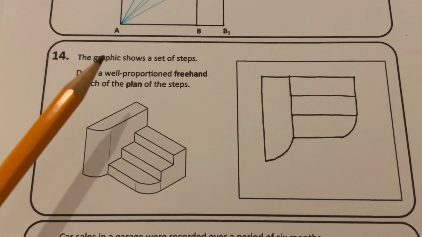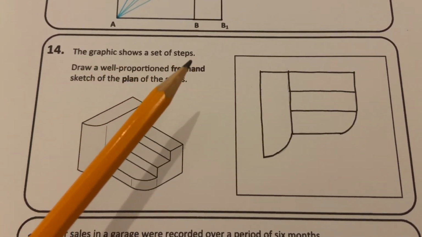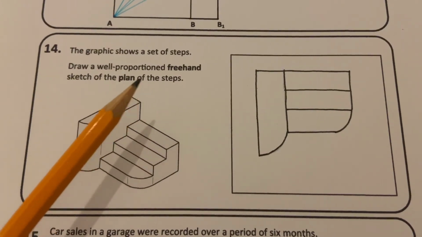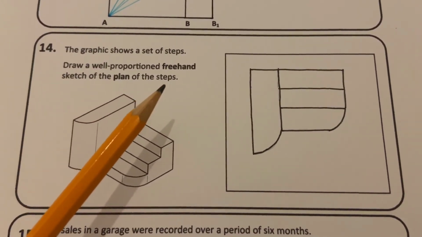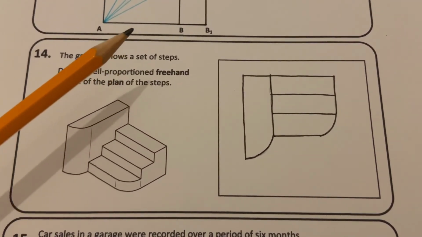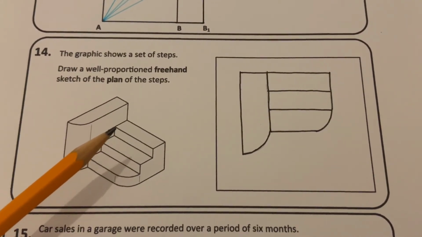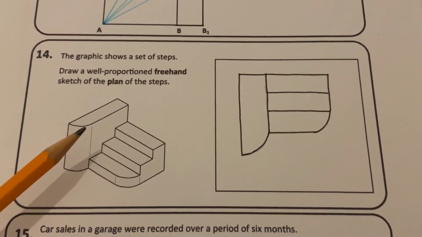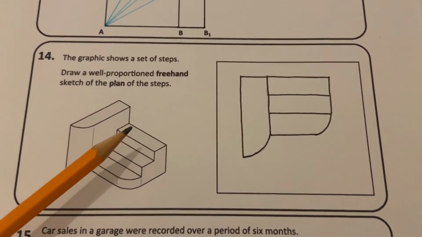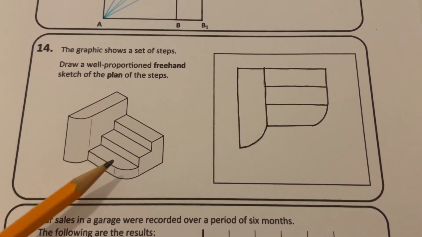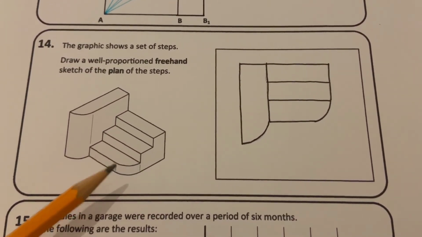Question 14. The graphic shows a set of steps. Draw a well-proportioned freehand sketch of the plan of the steps. So a plan is going to be a view looking down, which means we're going to see this surface with a little curve on it. One rectangle, two rectangle, and this one with a curve on it.